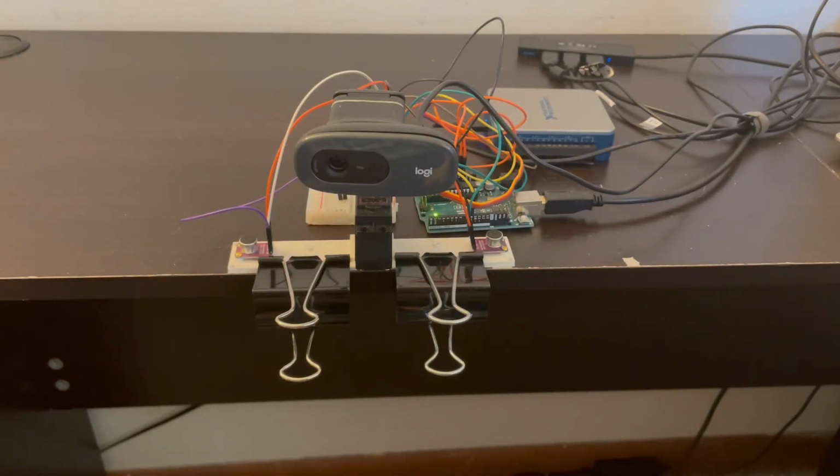That's all about the smart webcam that can be used in sound control mode and voice control mode. Hope you enjoy.